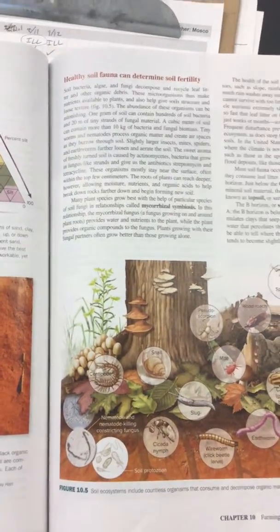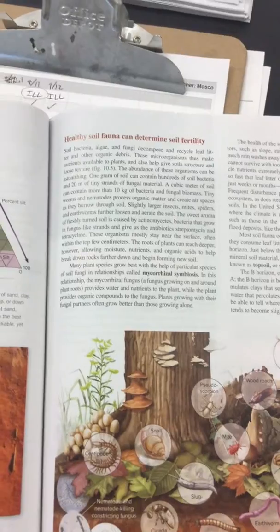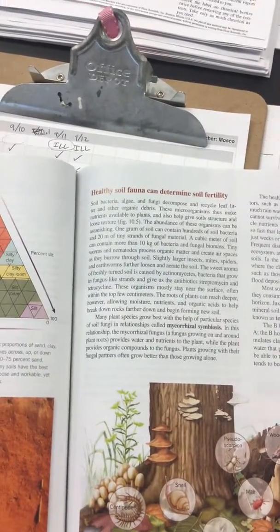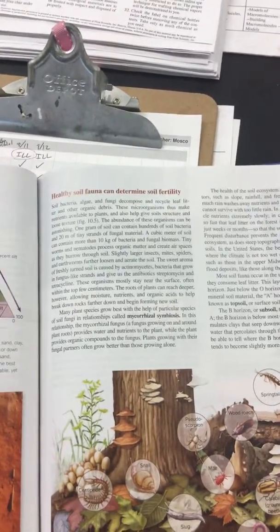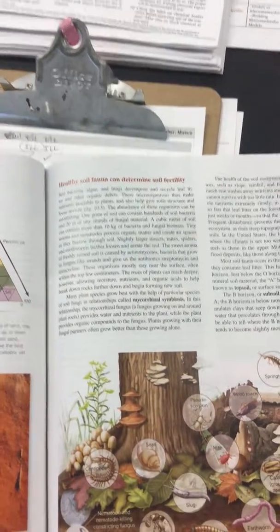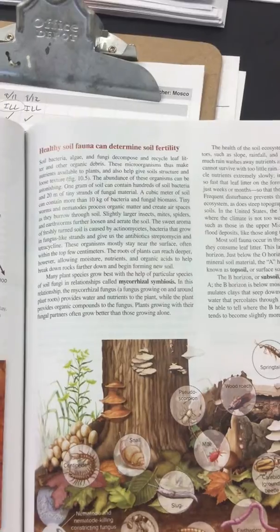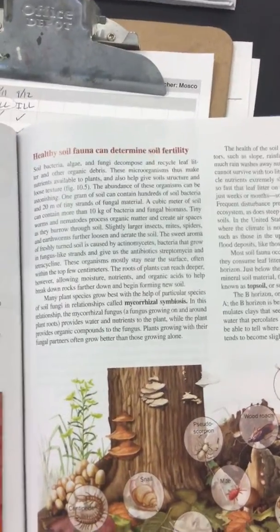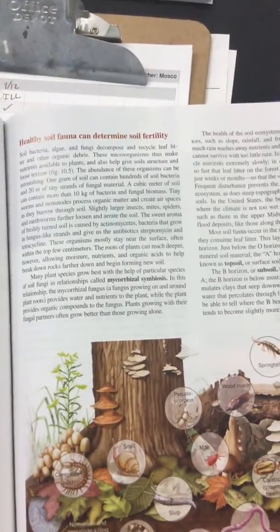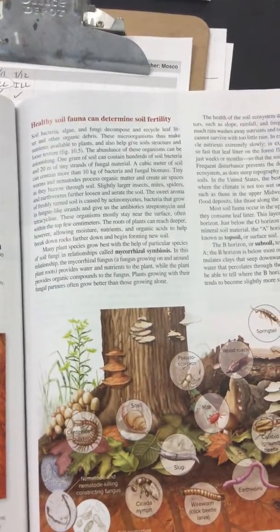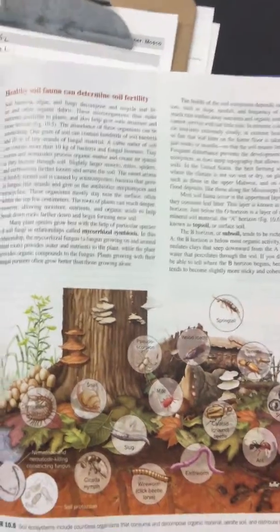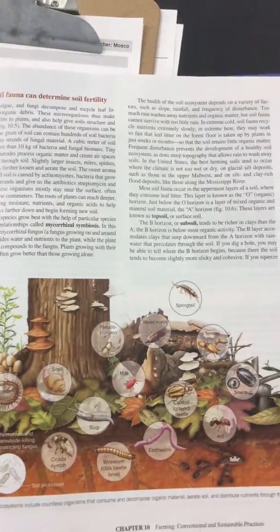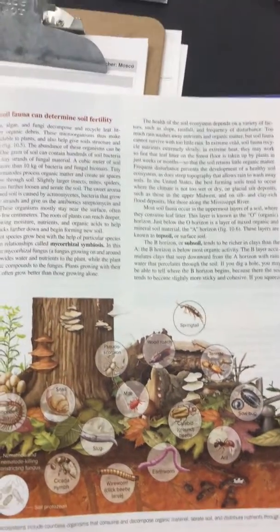Fauna is animals. So when we're talking about soil, it's usually bugs. Fungus technically counts as fauna, even though it's not an animal. It's not a plant either, it's its own group. But fungi would be included in there. A lot of bacteria would be included in there. So the health of a soil can be dependent on what animals are present. And then flora is plant life. So fauna and flora are plants and animals in general.